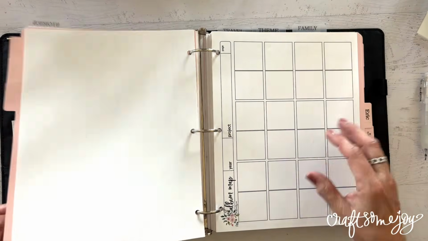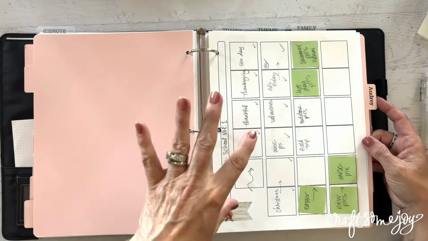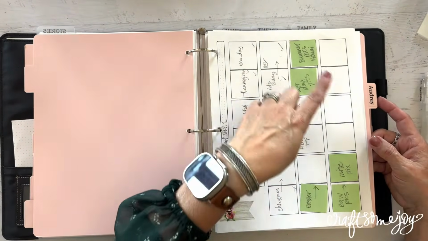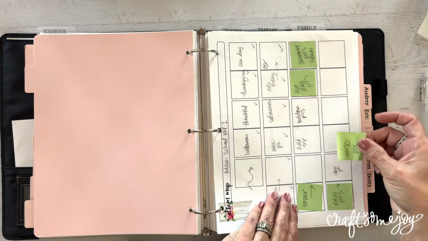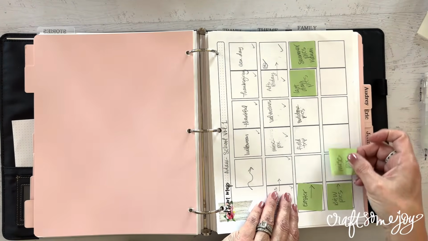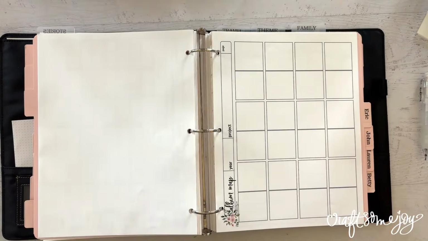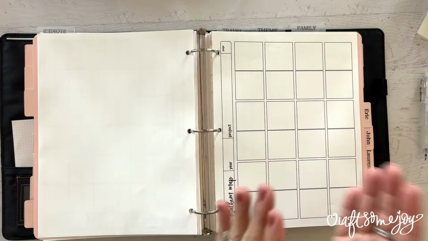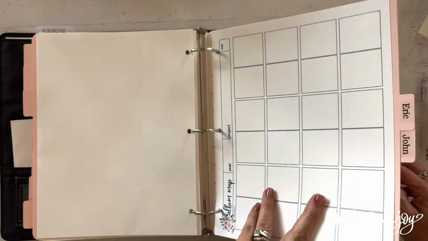So for Adam, you can see I kind of jumped the gun, and I started an album for him, and I wanted to keep track. And this is how you can have the Post-its and move things around with the little squares. So each section you'll have different forms.